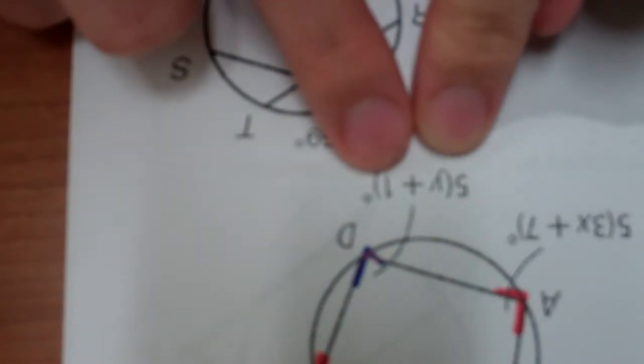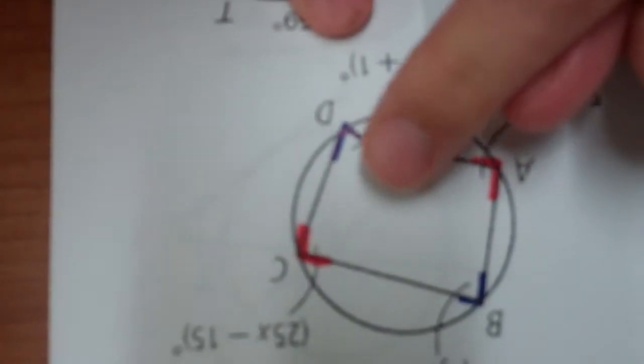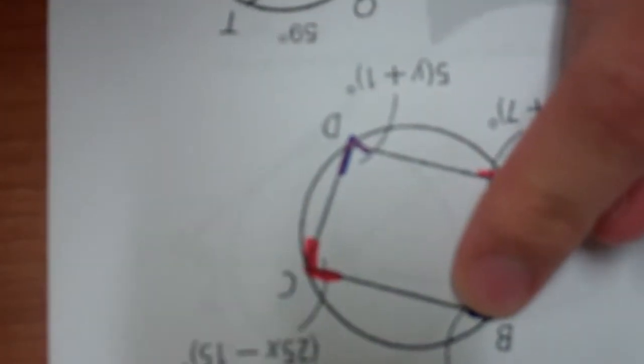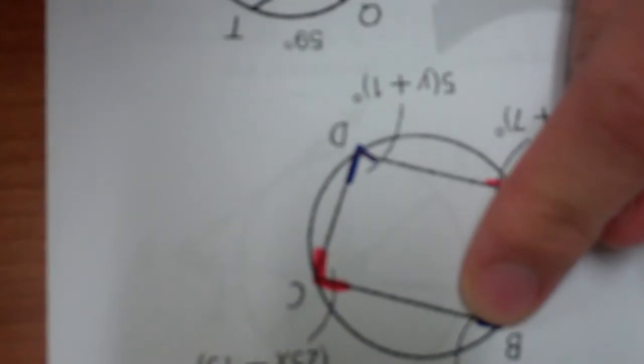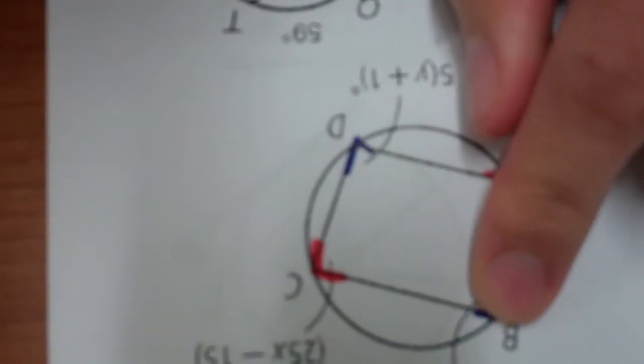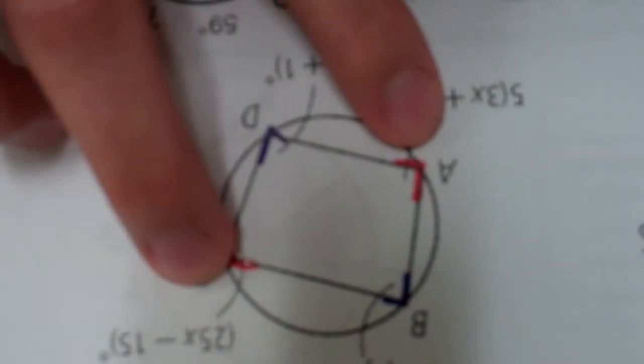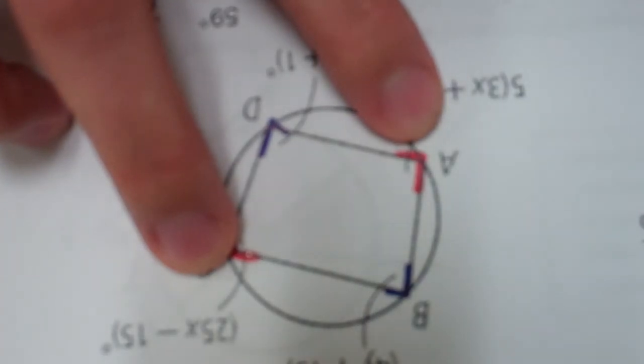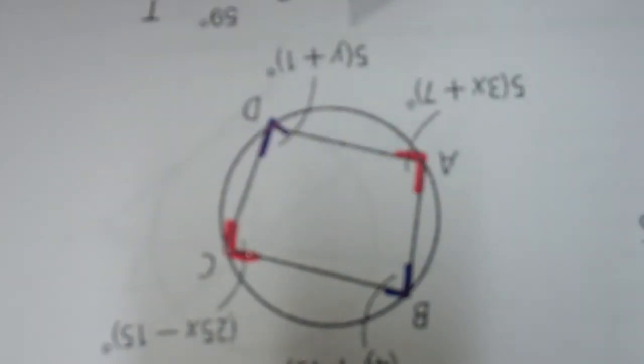I can plug in 18, or I know that these two are supplementary, so I can do 180 minus this angle, 85. And it would give me this angle as 95 degrees. And if I wanted the other ones, I would again add these to equal 180, plug in x, and get my answer that way.